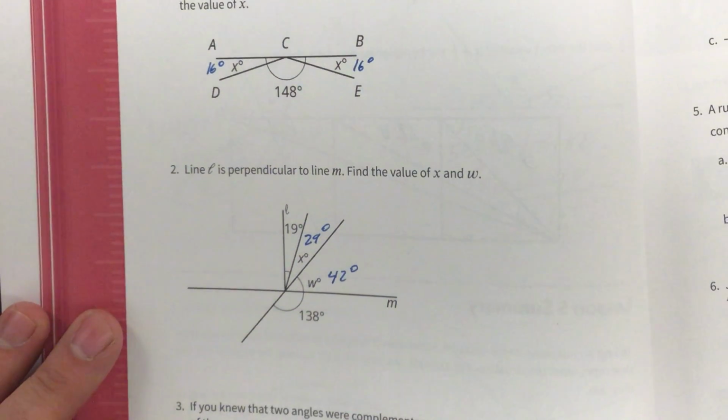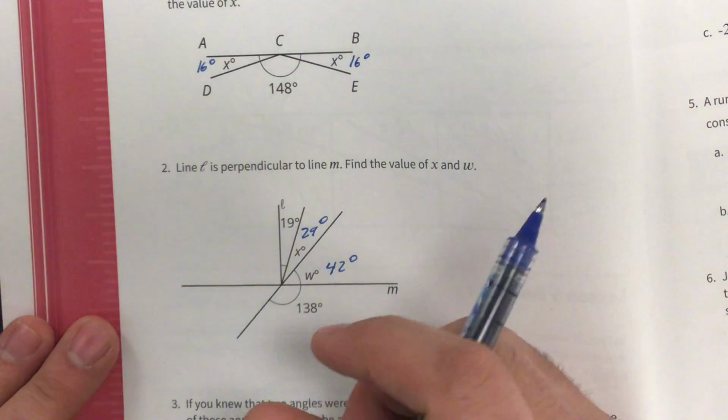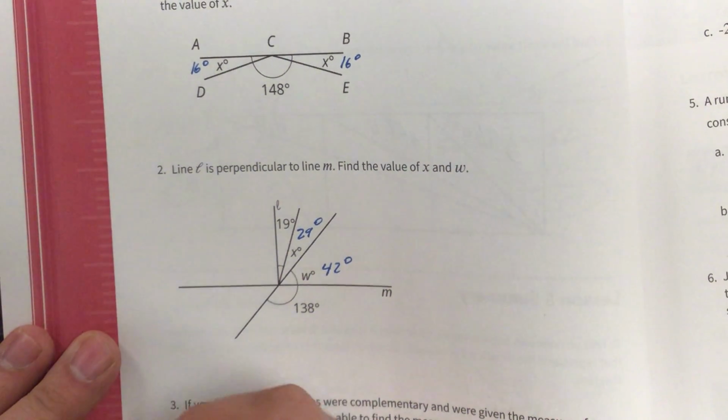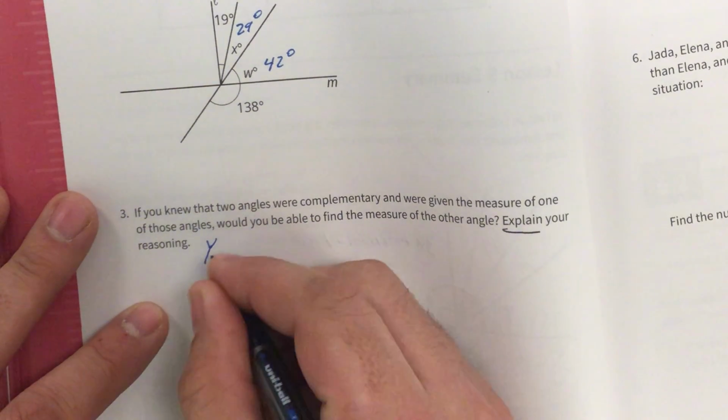Question number 3. If you know two angles that are complementary and you know one of them, how do you get the other one, Dieterle? Can you find the other one? Yes or no? Yes. How?